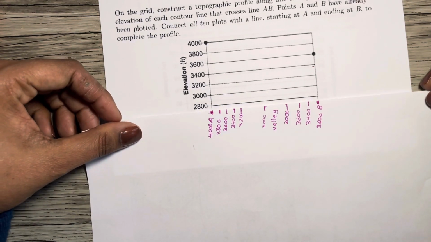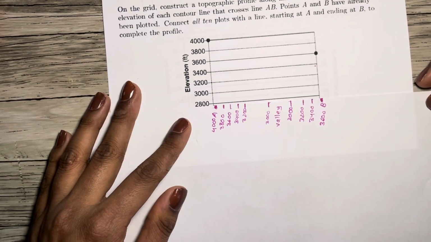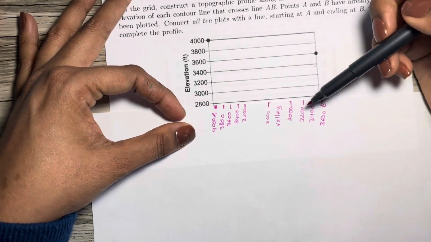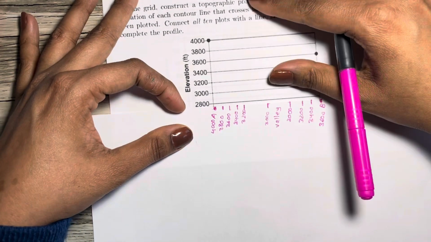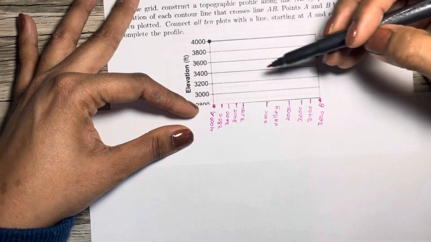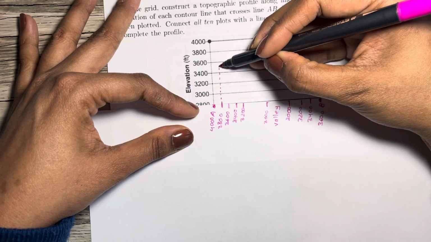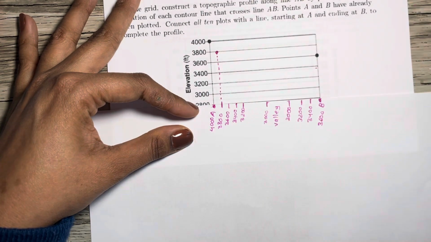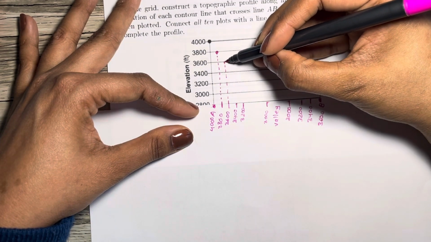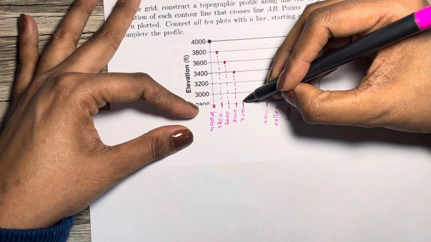I'm going to align A and B with my bottom area. And I'm just going to mark the elevations based on the distances that I already marked down, right? So A is 4,000. And they already marked that for me. They also marked B for me. So this area right here is 3,800. You don't have to draw the dashed lines like I'm doing. I'm just showing you. This area is 3,600. This area is 3,400. The spacing has to be exactly like the map.